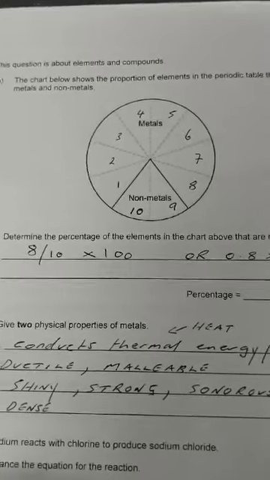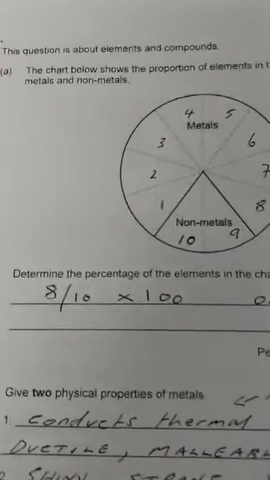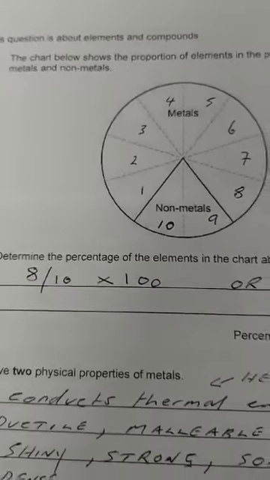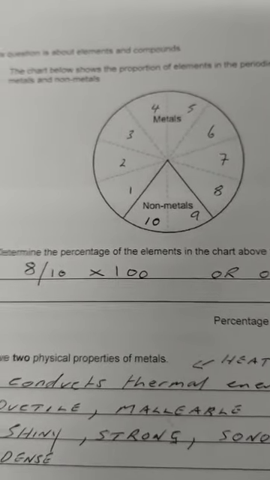This is a series of questions for year 11 to help revision. This question is about elements and compounds, and I'll go through the question with you and then we'll tell you why the answers are here.